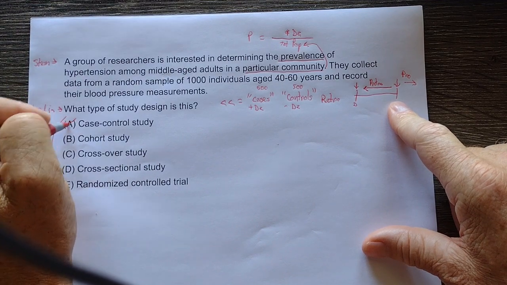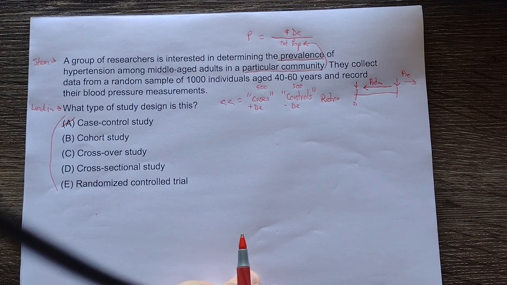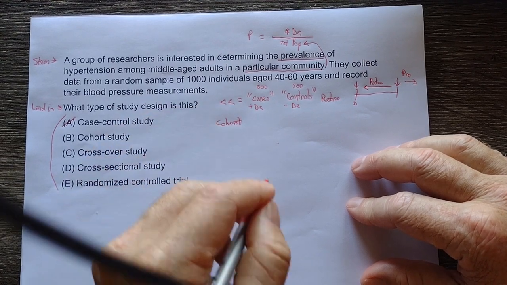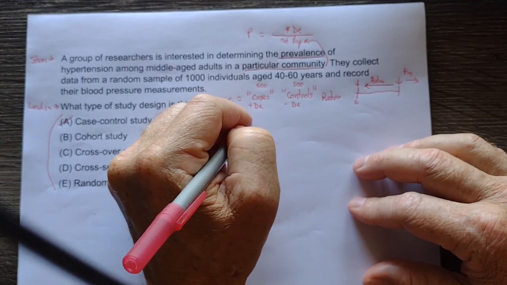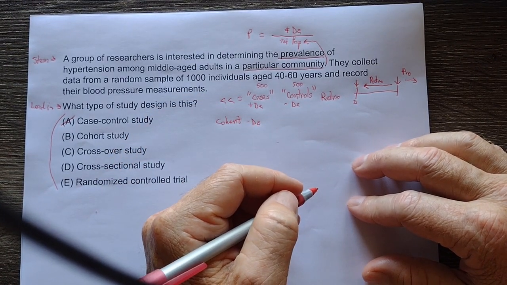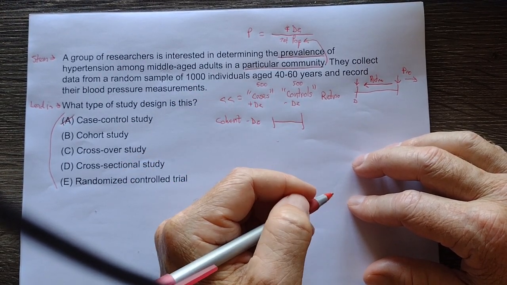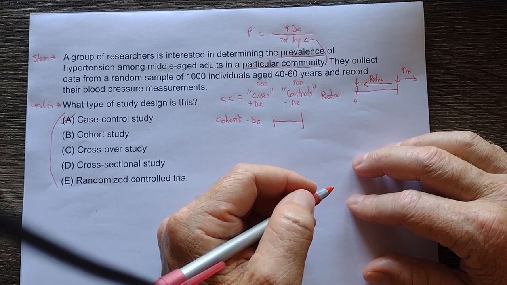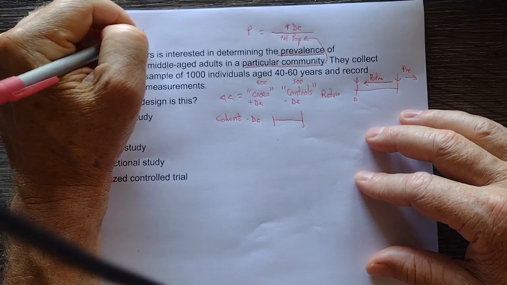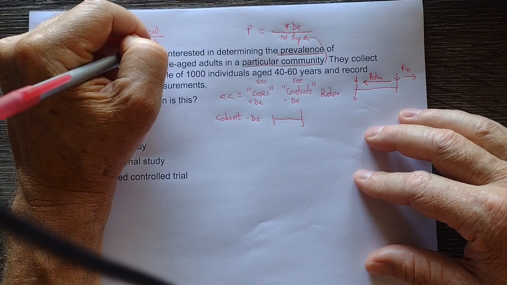We are not doing a case control here. A cohort study. So a cohort study is really looking at a group of individuals who are initially free of the disease, so they don't have the disease, and we are following them over time, and we are trying to determine the incidence. Why the incidence? Remember what incidence was? The number of new cases divided by those at risk, right?